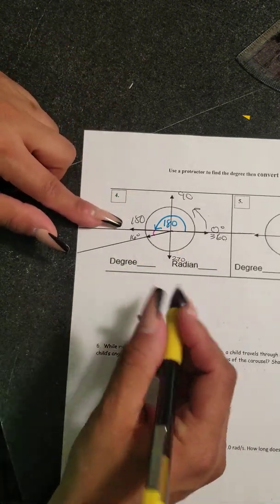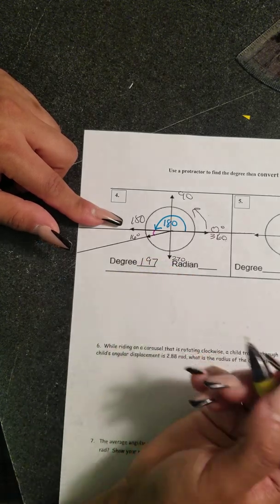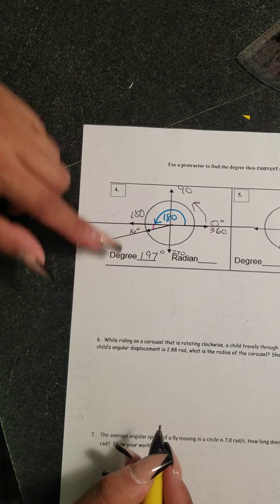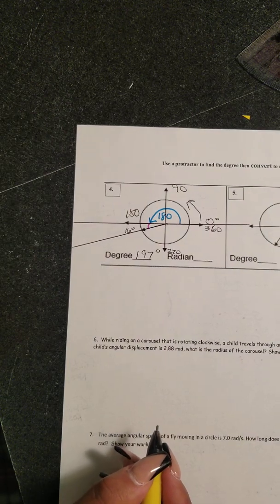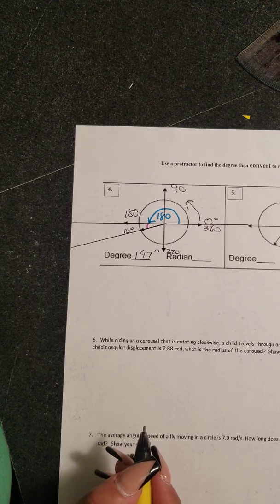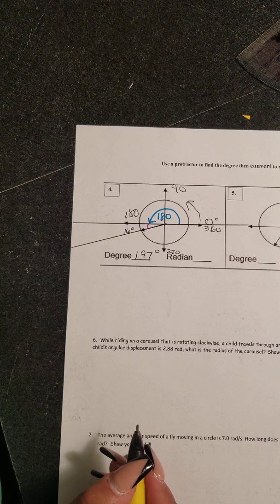Let's add those together. I got a number of like 197 or 196 or 198 degrees. All of those are good, valid answers. Okay, now the next part that we need to look at is, let's go ahead and convert this to a radian.